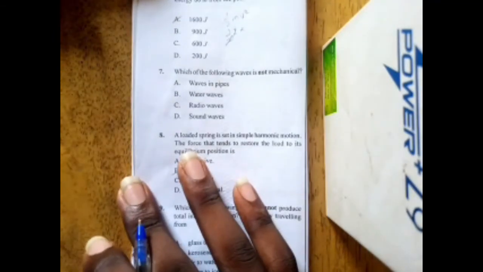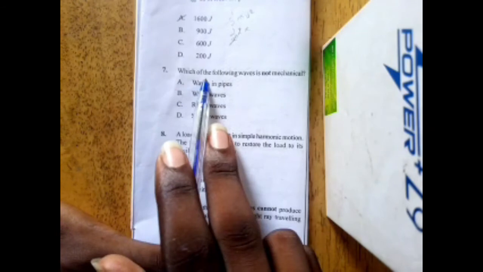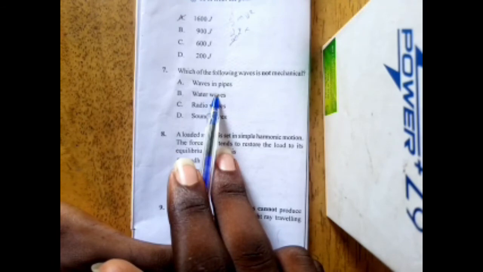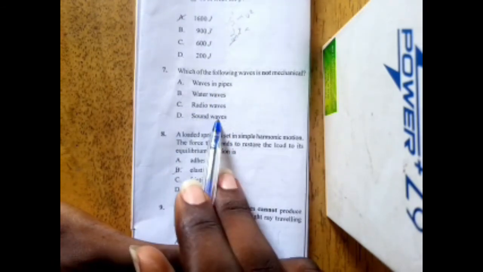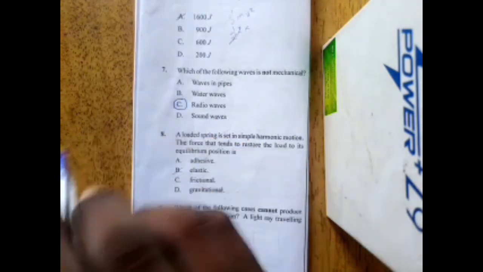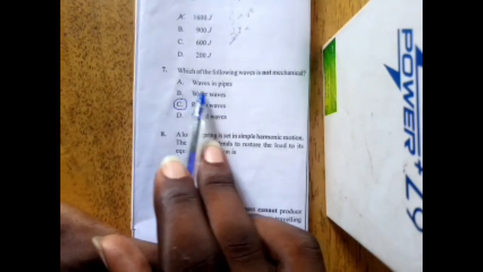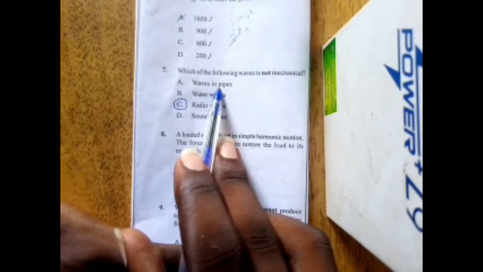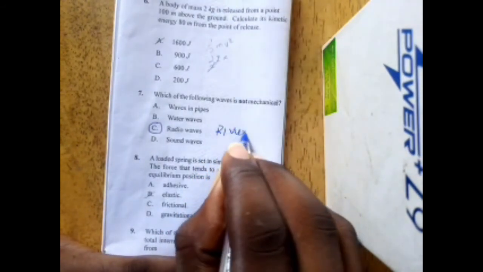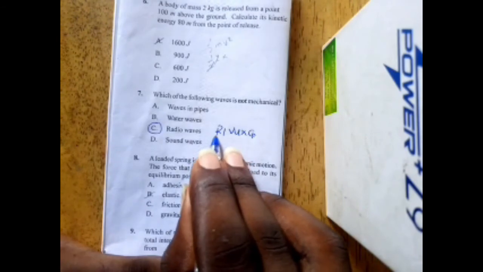So I have another past question. This is a WAEC past question now, 2019 also. The other one was a NECO past question. It says, which of the following waves is not mechanical? Waves in pipes, water waves, radio waves, sound waves. Now, sound wave is a mechanical wave. Radio waves is an electromagnetic wave. Water waves, mechanical wave. Waves in pipes are also mechanical. If you recall from the electromagnetic spectrum, you have radio waves there. So it is radio waves that is not a mechanical wave.